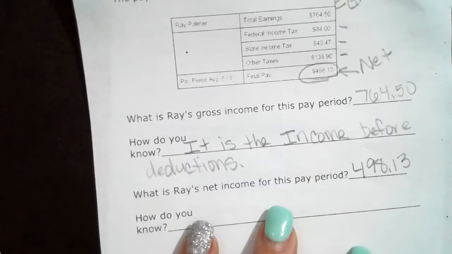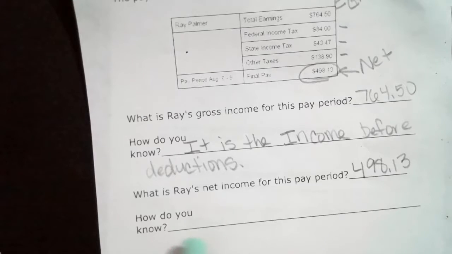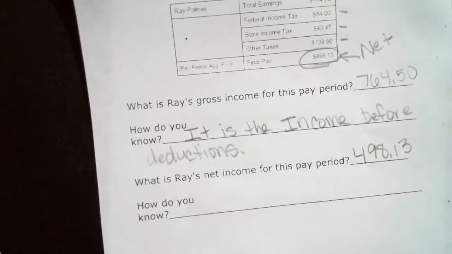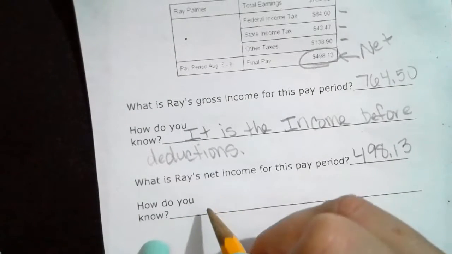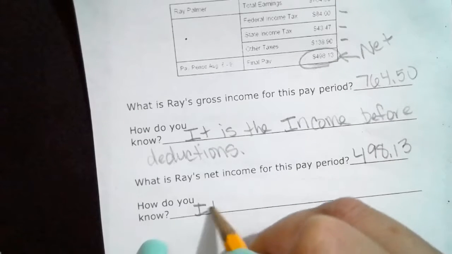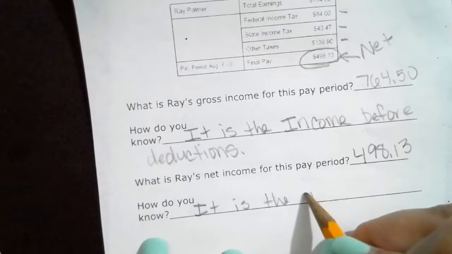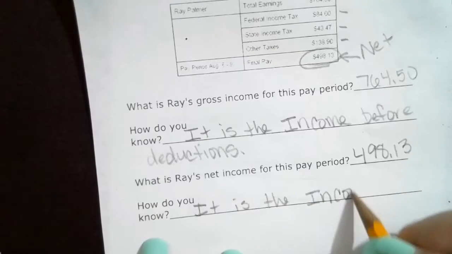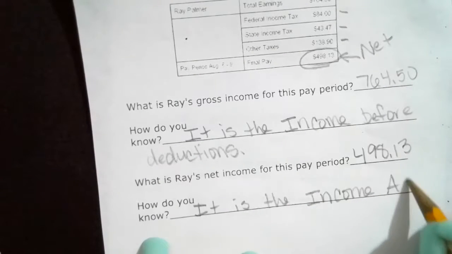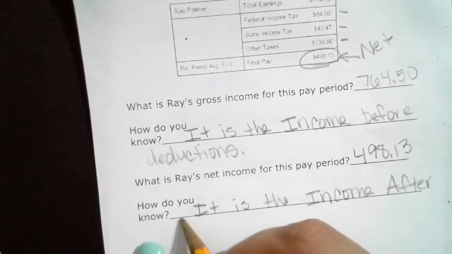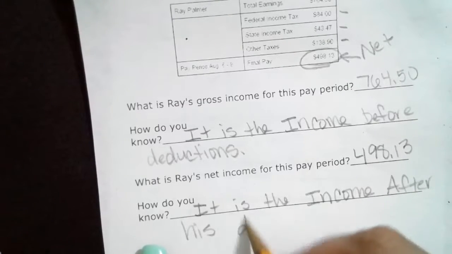Well, we know that because that is the amount of money after his deductions. After his deductions, it is the income after his deductions.